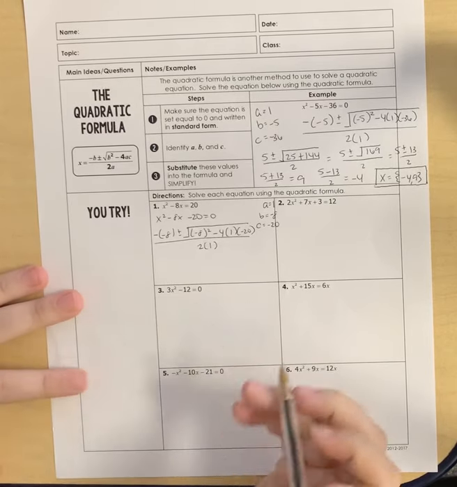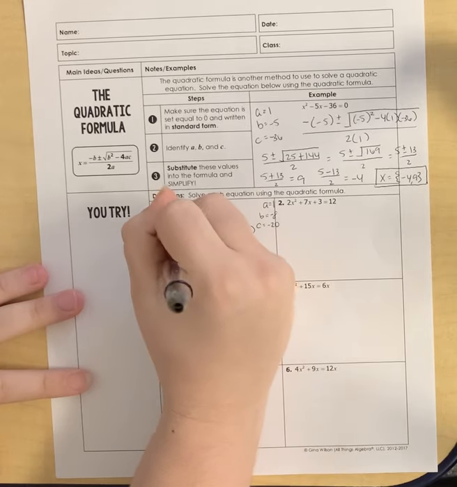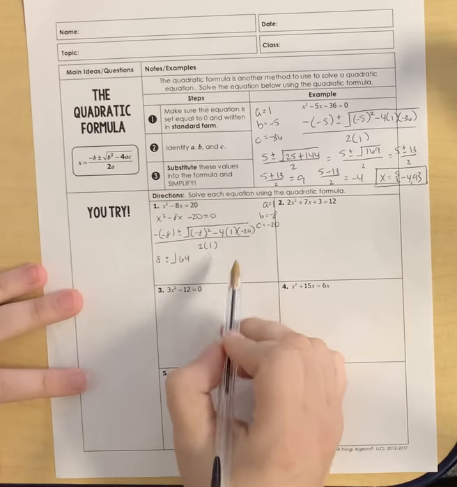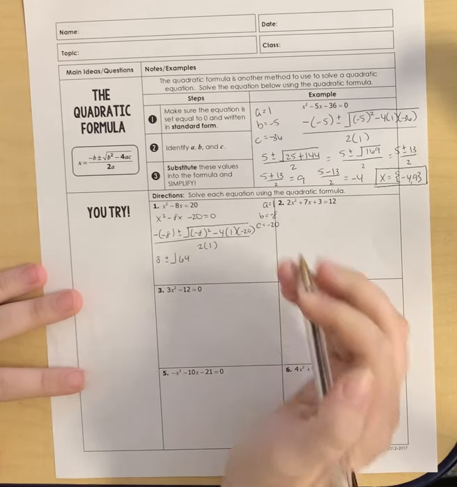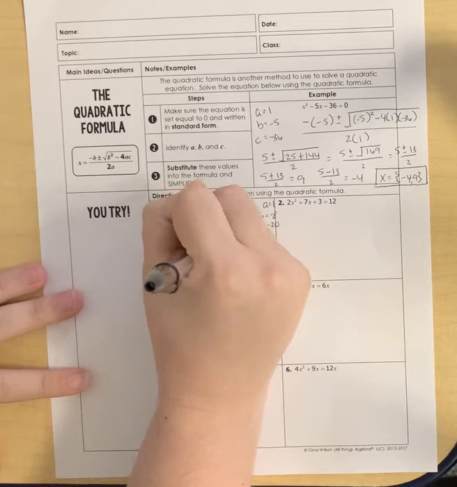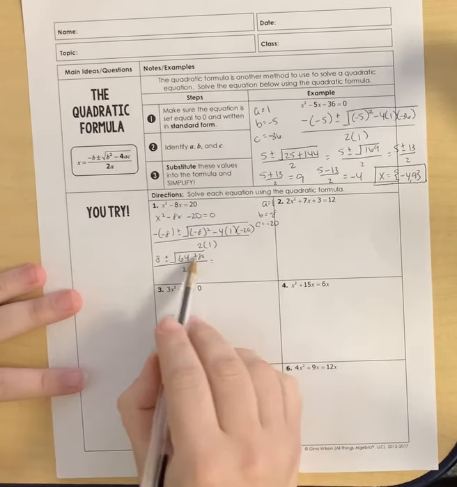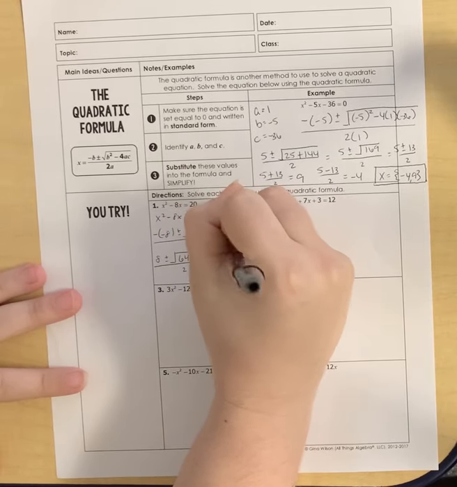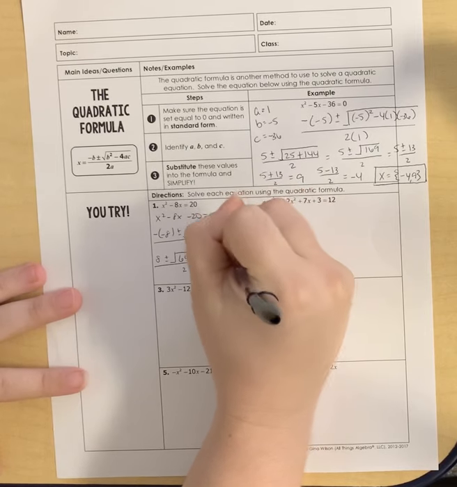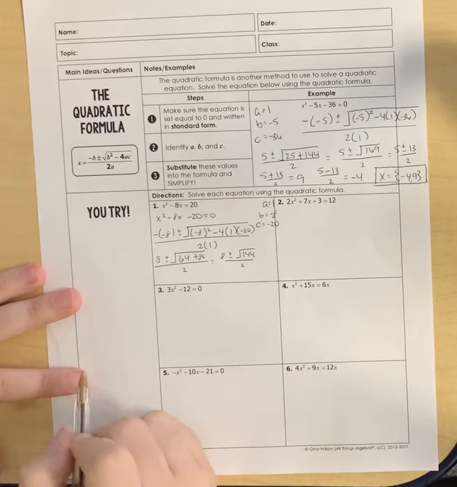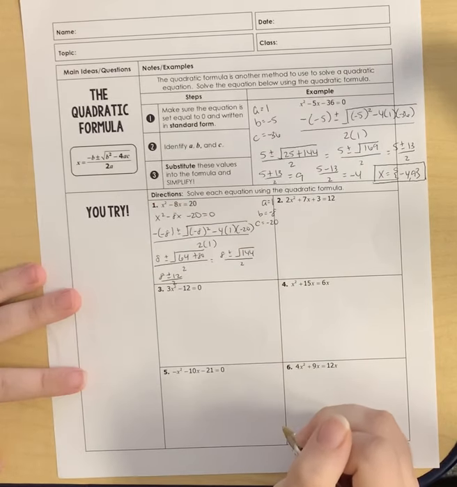Okay, so negative times negative 8 is a positive 8 plus or minus the square root. Negative 8 squared is 64. Underneath the radical, we have negative 4 times 1 is negative 4. Negative 4 times negative 20 is a positive 80. And the whole thing is over 2 times 1 is 2. Let's simplify further. So we have 8 plus or minus the square root. 64 plus 80 is 144. The square root of 144 is 12. So this is 8 plus or minus 12 over 2.